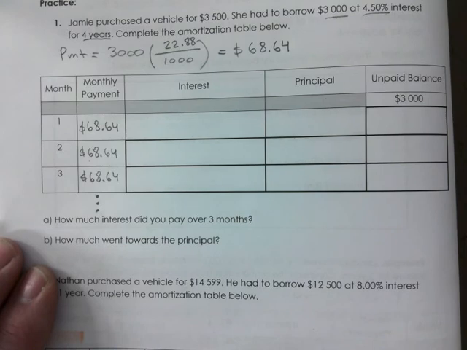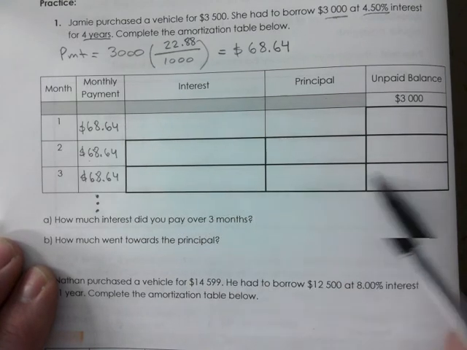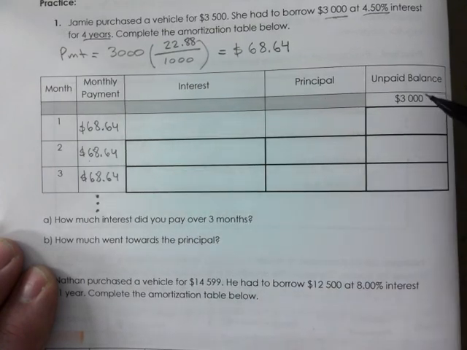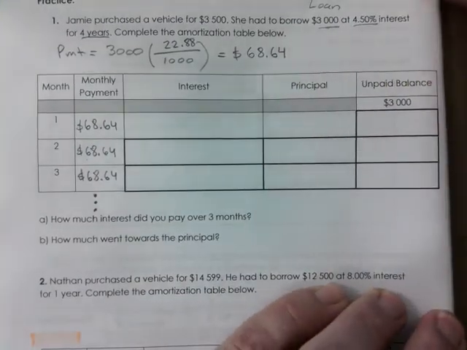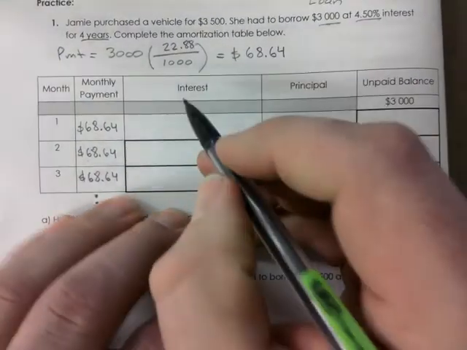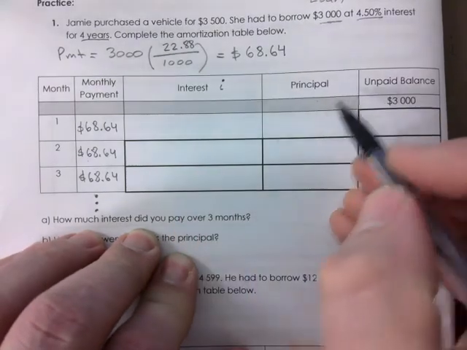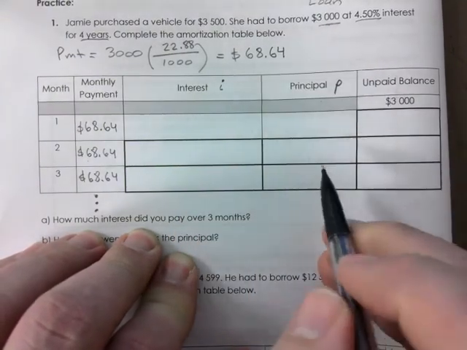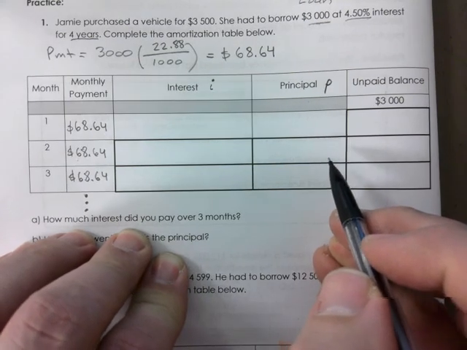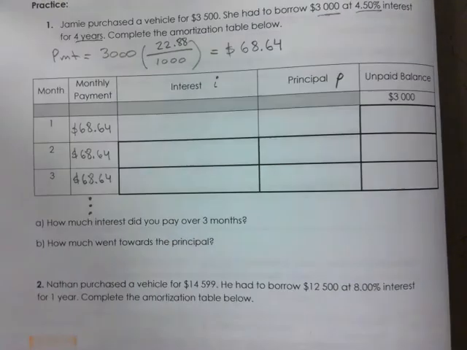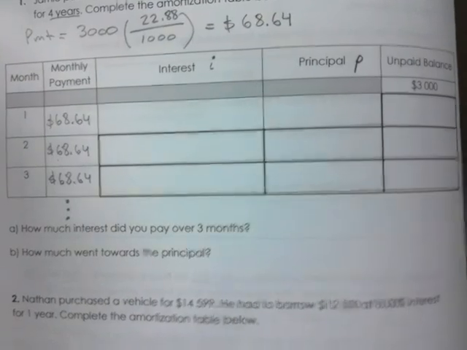Now we're going to zoom in and see what happens inside of every single payment and how our unpaid balance goes down over time. Okay, so here we go. I will do this one more time. This is lowercase i and this is lowercase p. I can zoom in a little bit on this one.